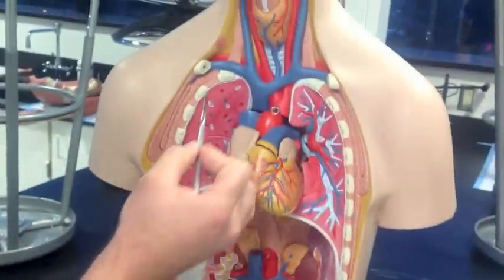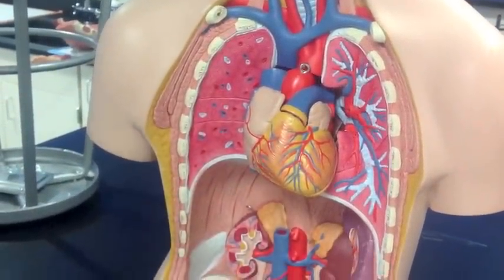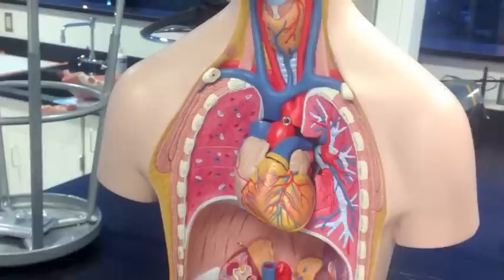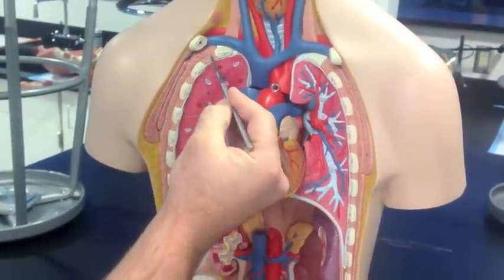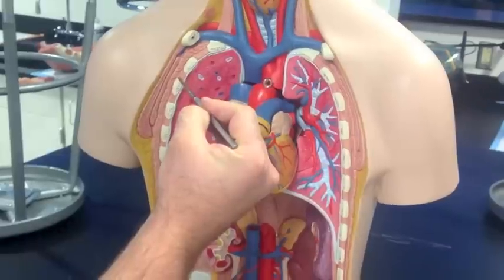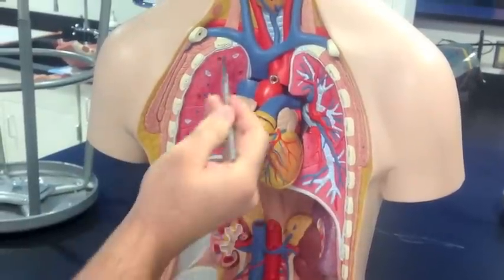Going back up to the ribs, we've got intercostal muscles, right? And based on where we are, there's most likely going to be both layers of intercostal muscle present. So we would have external intercostal and then internal intercostal deeper, closer to the lung.